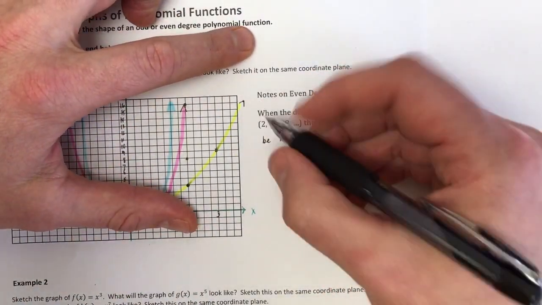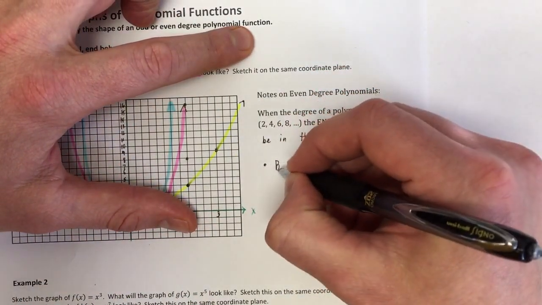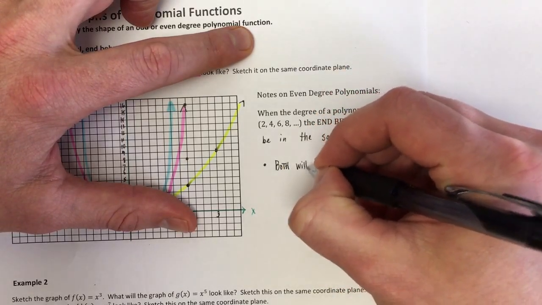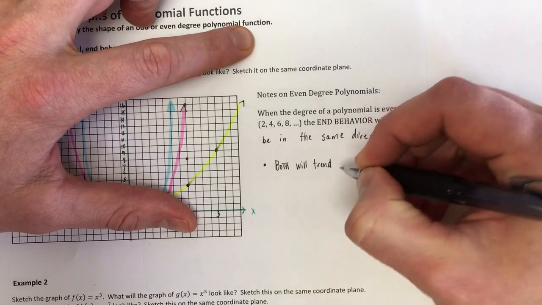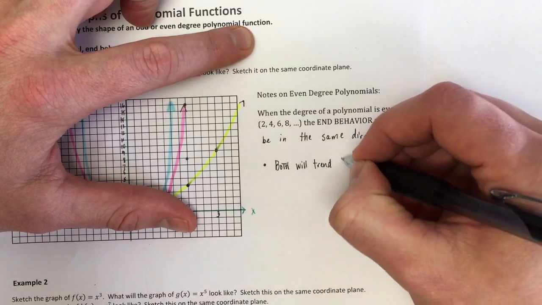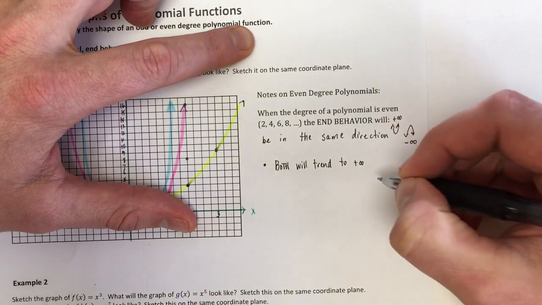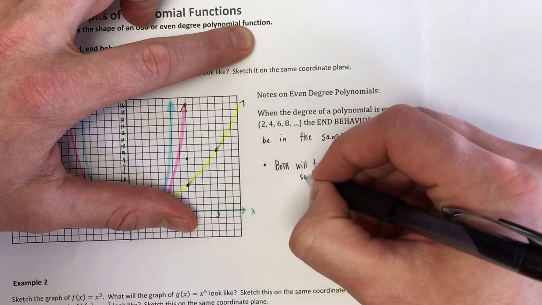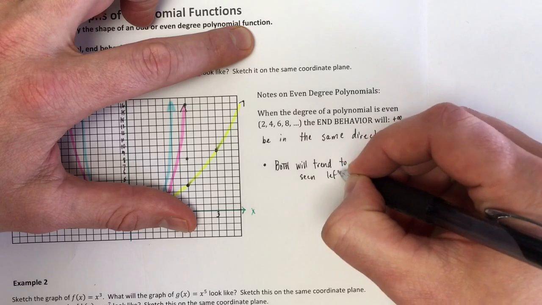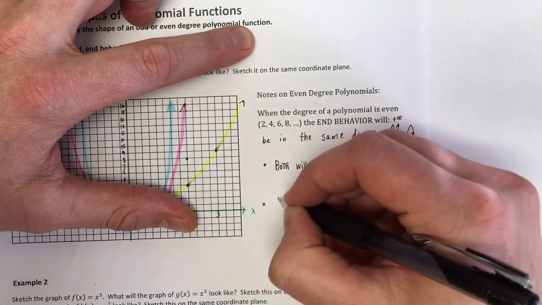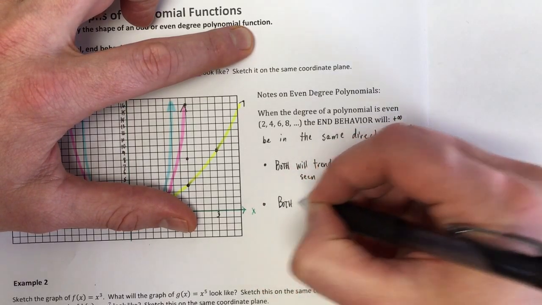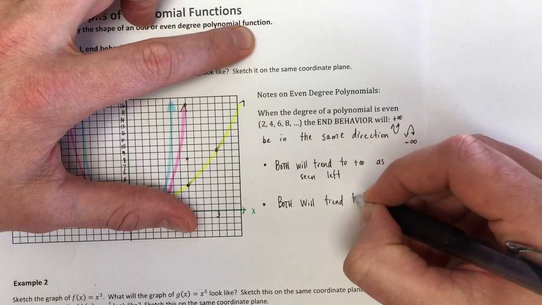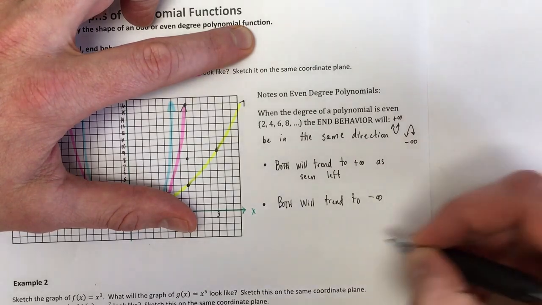So in words, both will trend to positive infinity as seen left and right, or both will trend to negative infinity.